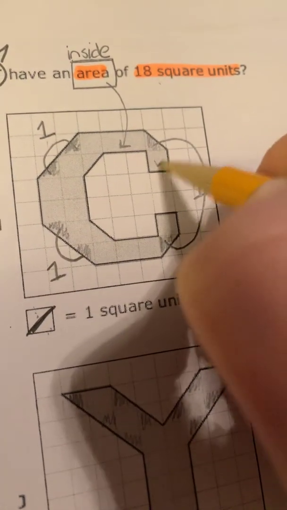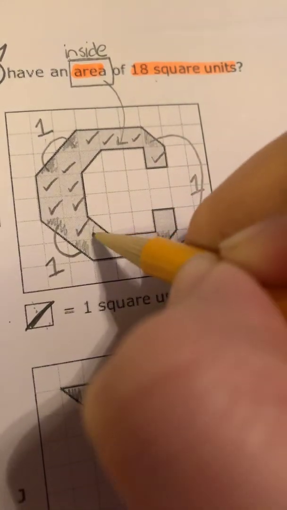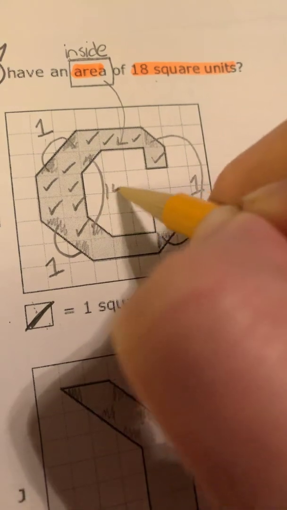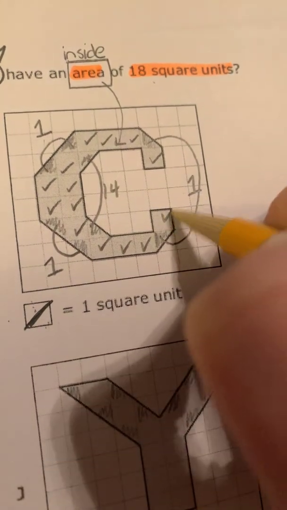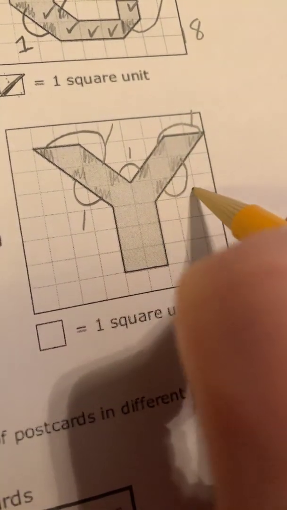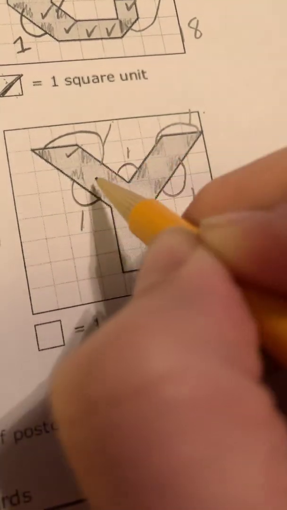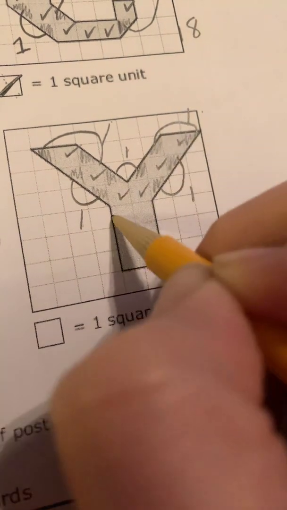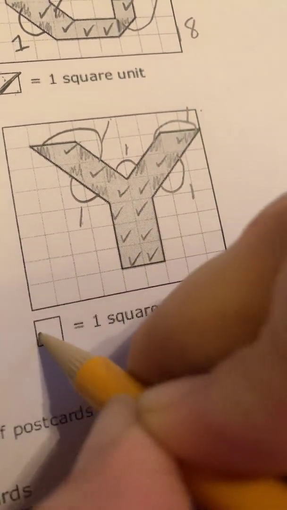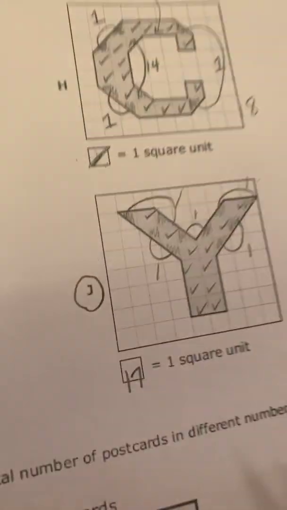Now let's start checking. 1, 2, 3, 4, 5, 6, 7, 8, 9, 10, 11, 12, 13. I missed this. 14, 15, 16, 17, 18. So it's got to be this one. So I've got 1, 1, 1, 1, 1. 1, 2, 3, 4, 5, 6, 7, 8, 9, 10, 11, 12, 13, 14, 15, 16, 17. Not 18 squares.